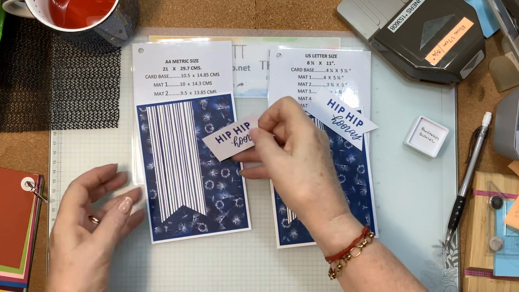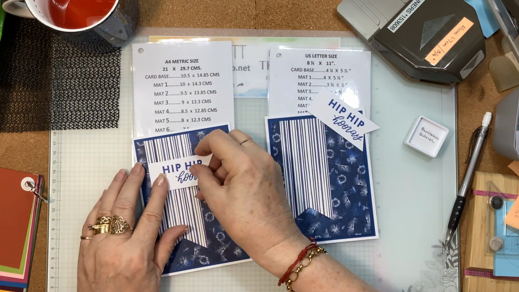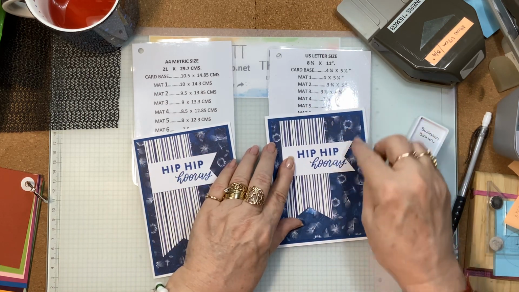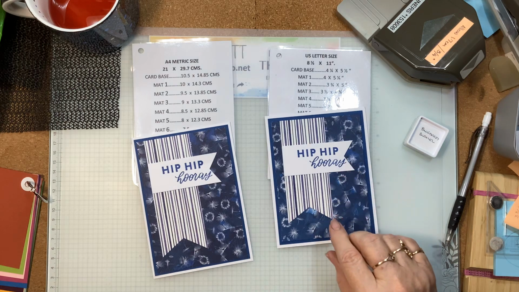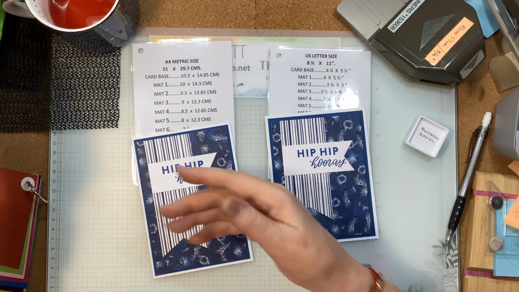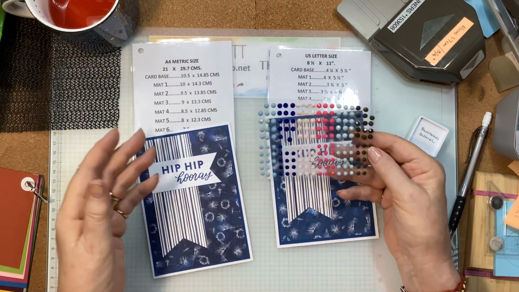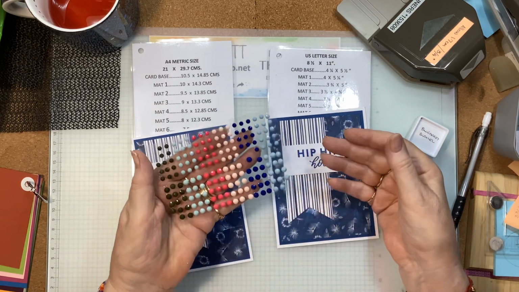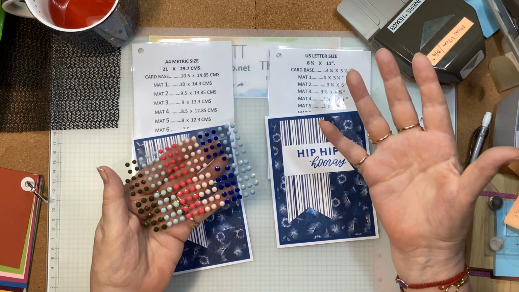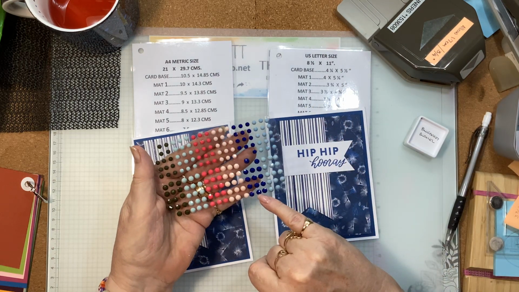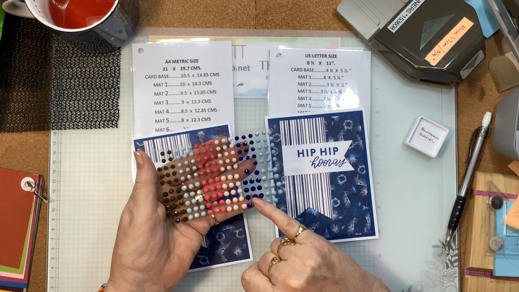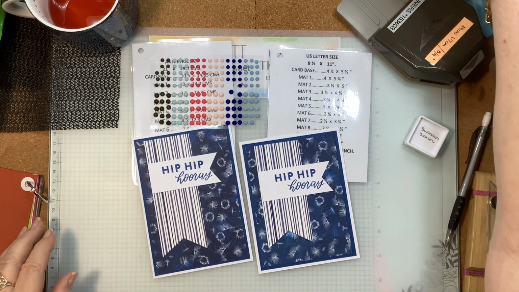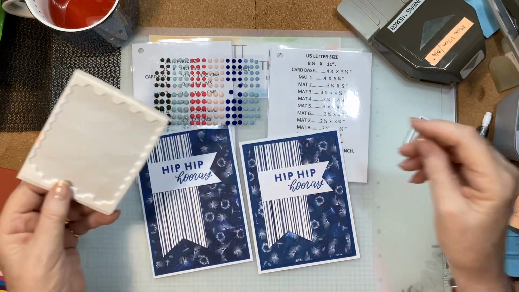That lives up there. And now I can just pop this on here. I can pop it up on dimensionals if I want to, and I think I will. And the finishing touch were these, and I think these are retired also. I don't even know what colours they are. The package is gone. But I just saw this pretty blue, and I thought, no, I think I really like that. So what I'm going to do is just get some dimensionals.